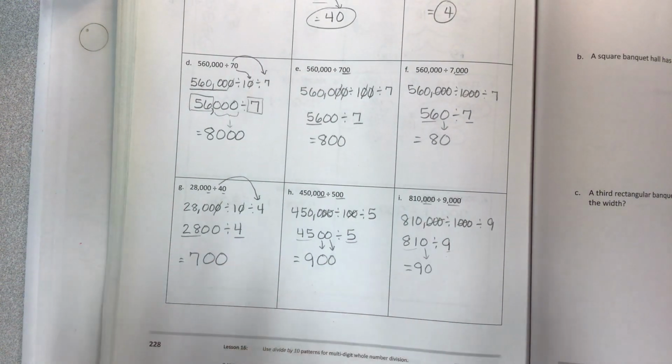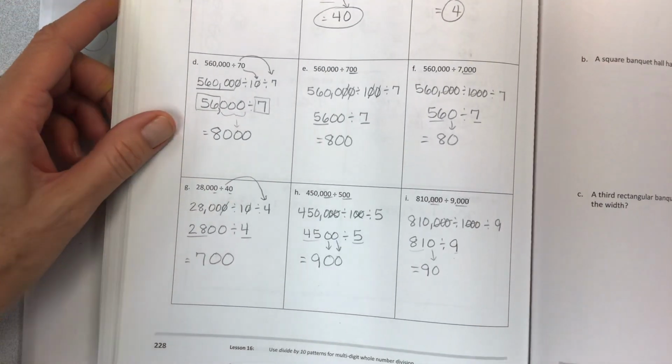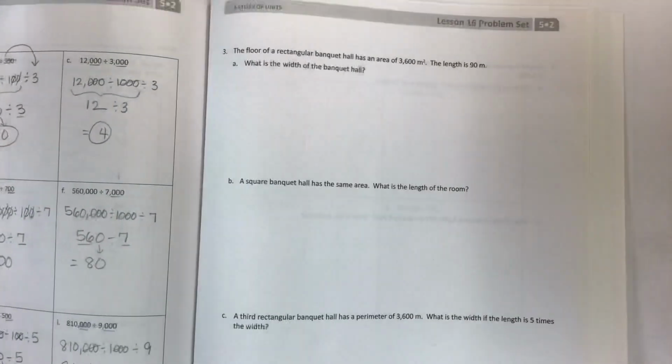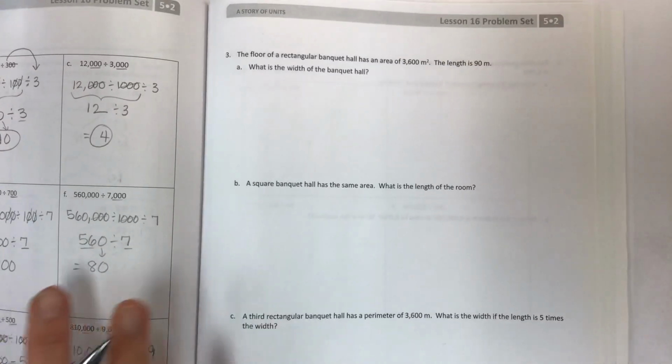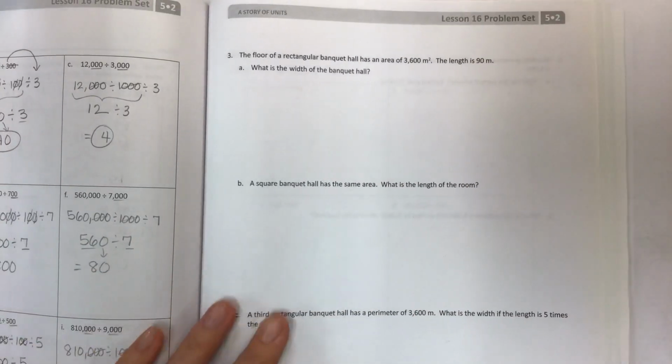It's just looking for the pattern and identifying what they are. So moving right along into the word problems now. We have 2 pages of word problems.